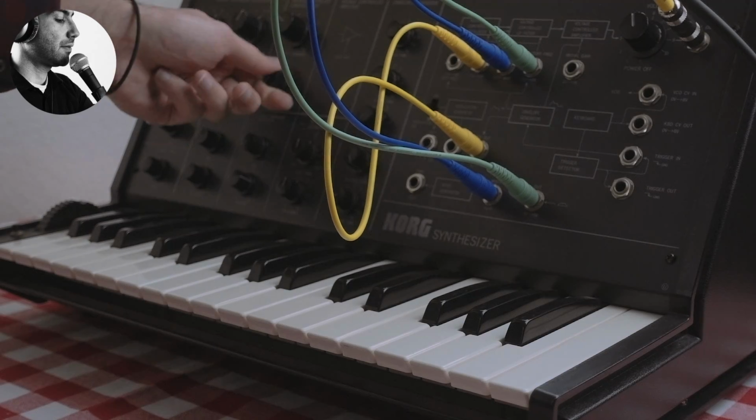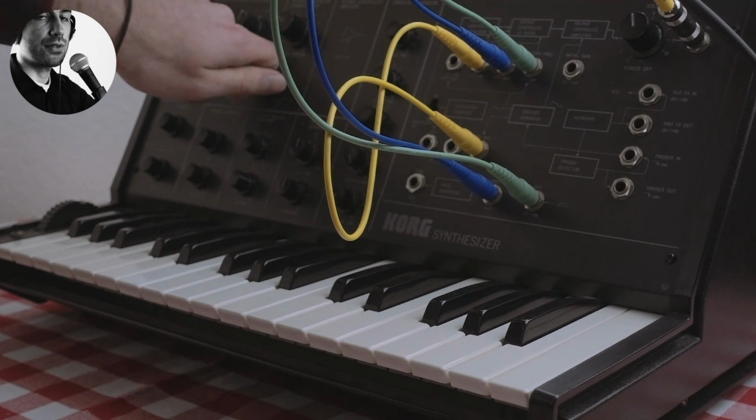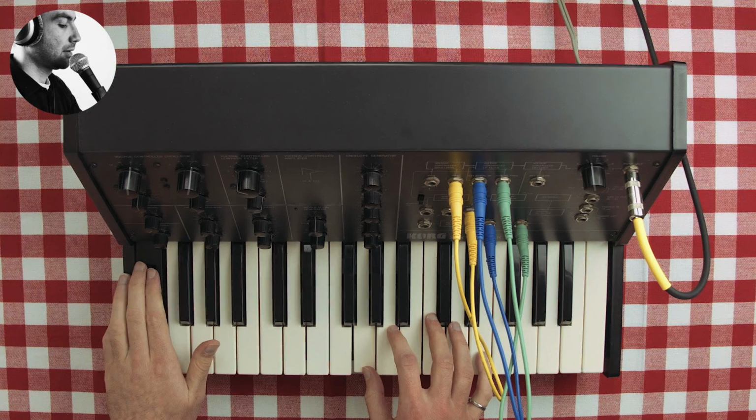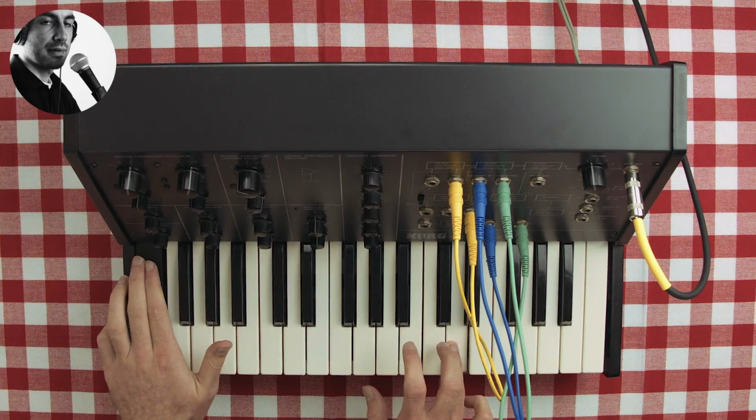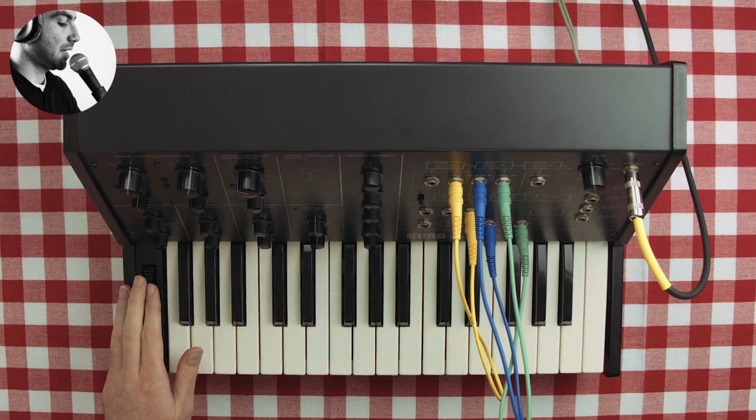I also like to gauge a bit of resonance and find a sweet spot right before self-oscillation. It also allows me to get these vocal type sounds.